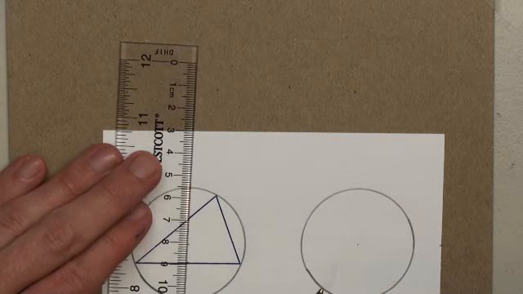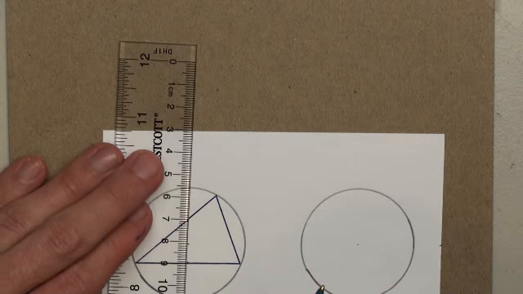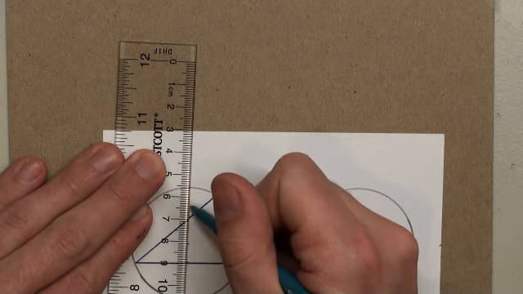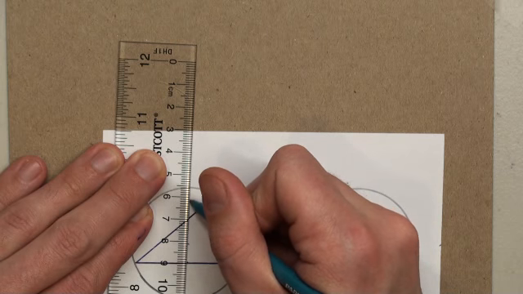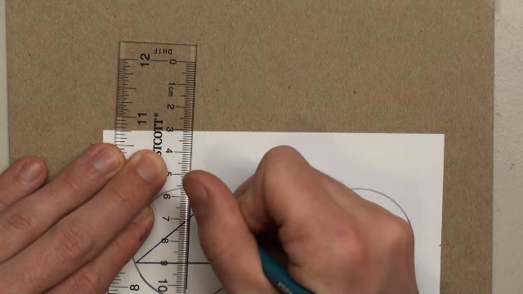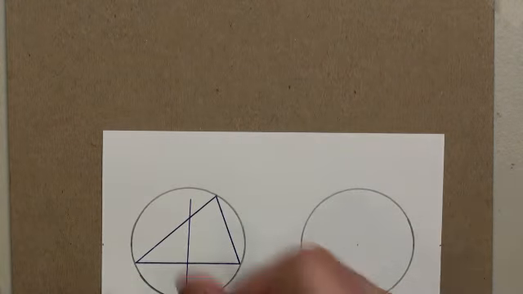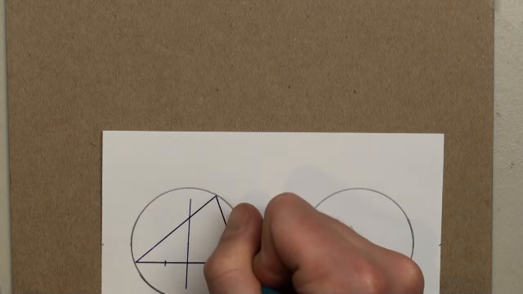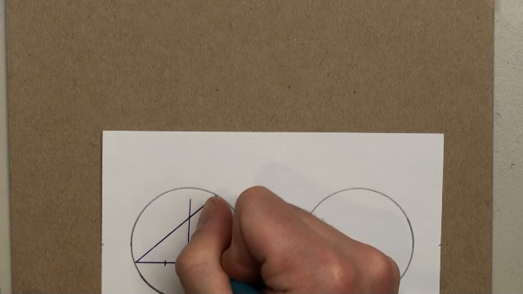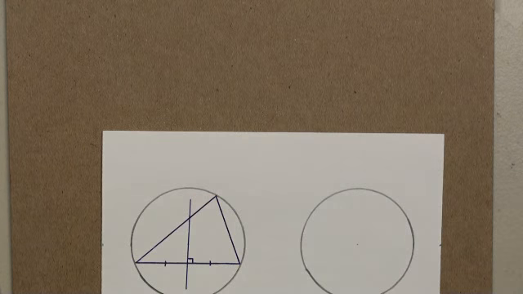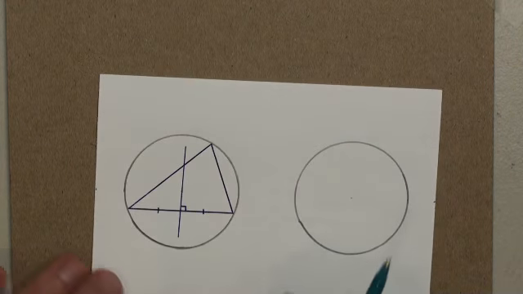So I'm going to make a perpendicular bisector that goes right through that point. Just like that. And we know that this segment is congruent to this segment, and this line is perpendicular to this side. Perpendicularly bisected that bottom line.